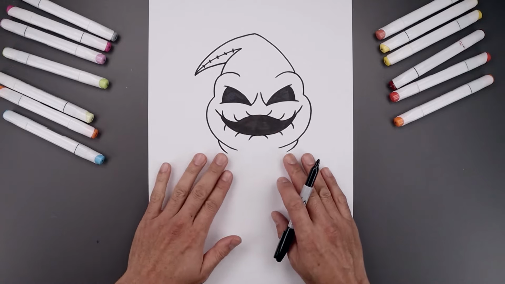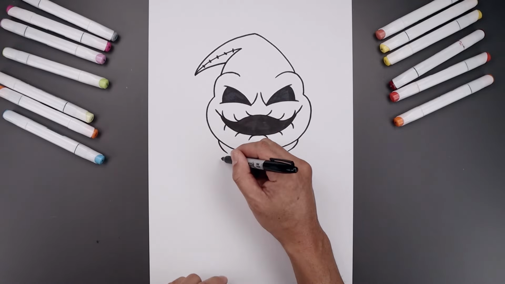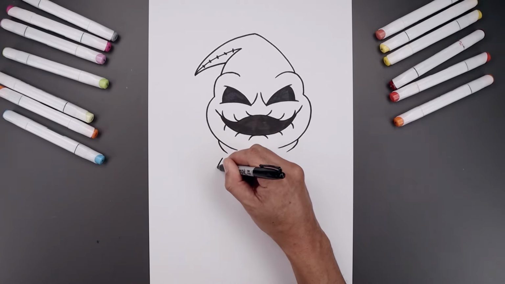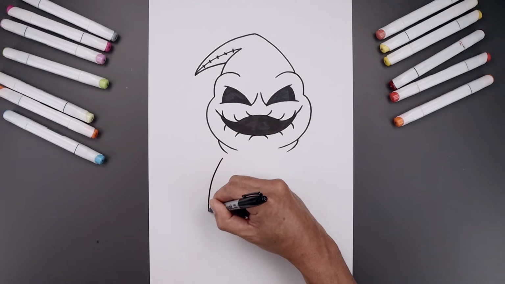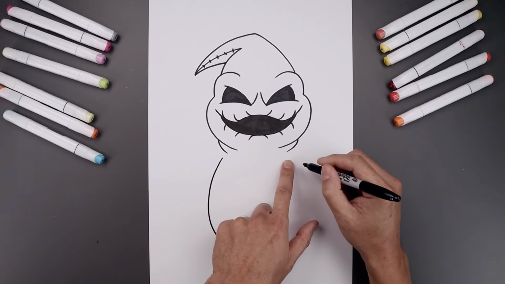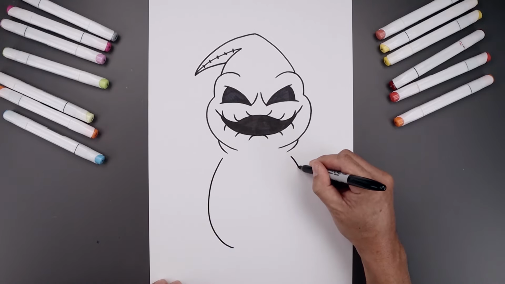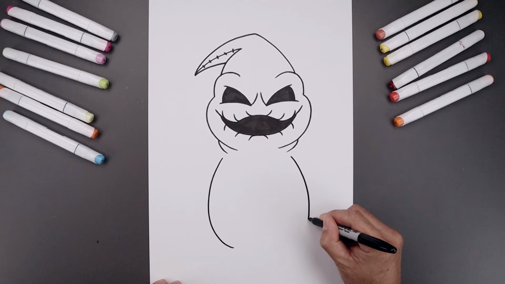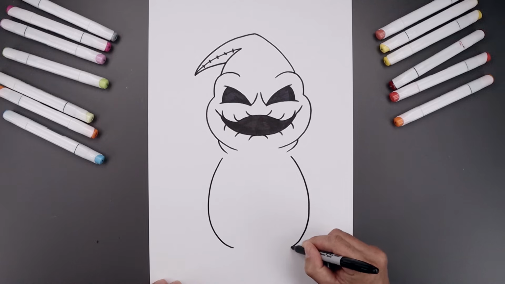Now from here we're going to move down and draw on the side of the body. Let's start underneath the neck on the left side and curve the body going out, come around, and just pull that in towards the ankle. Let's move over towards the right, go in the opposite direction, round out the body, and then pull that in.